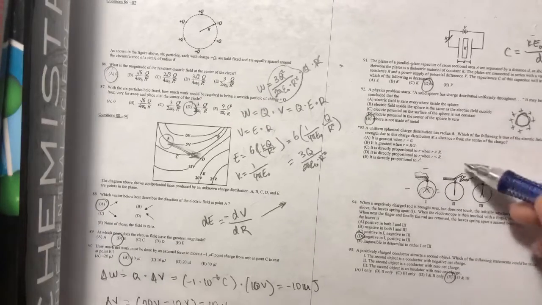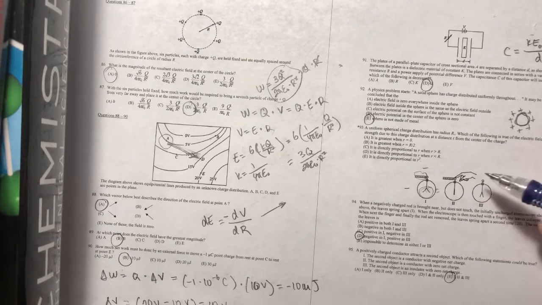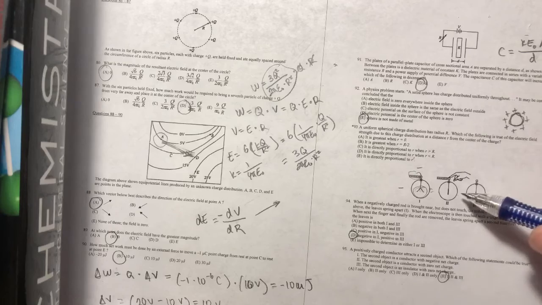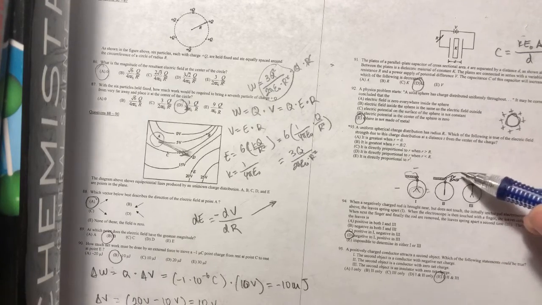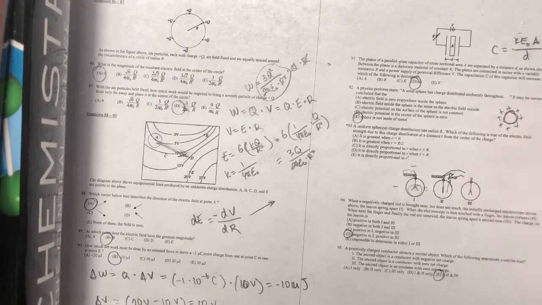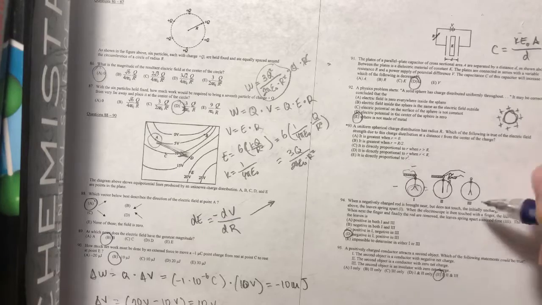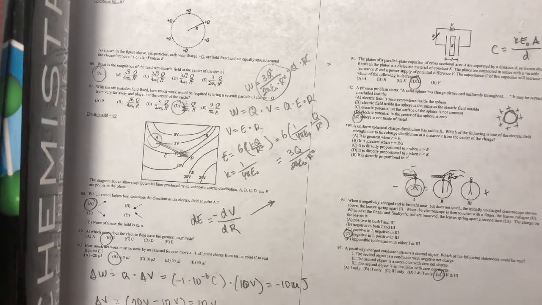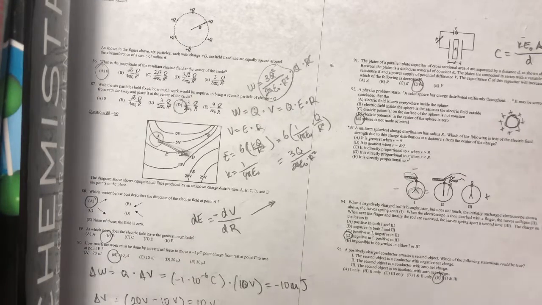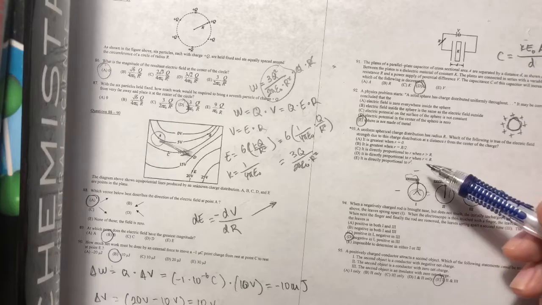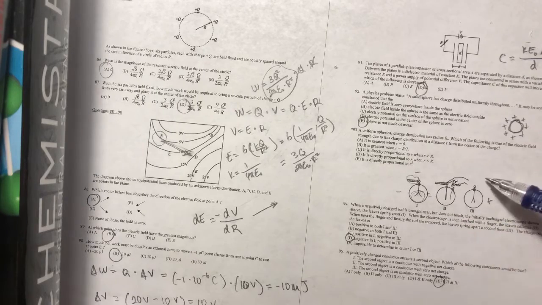At part 2, when the finger touches the electroscope, electrons from the electroscope are transferred to the finger. So in part 3, when the finger is removed, the electroscope will have a net positive charge. So that's why the answer to question number 94 is D. It's negative in part 1 of the picture and positive in part 3 of the picture.